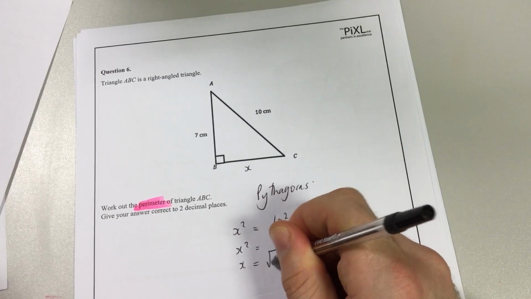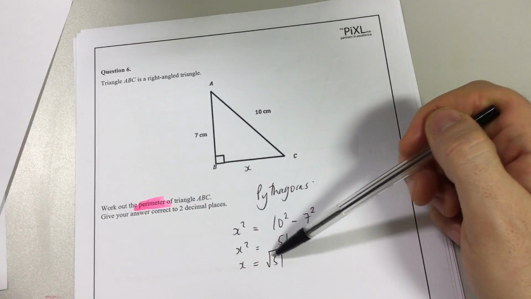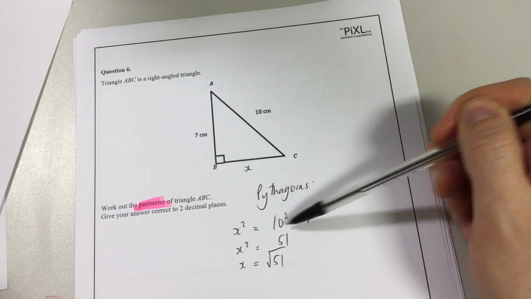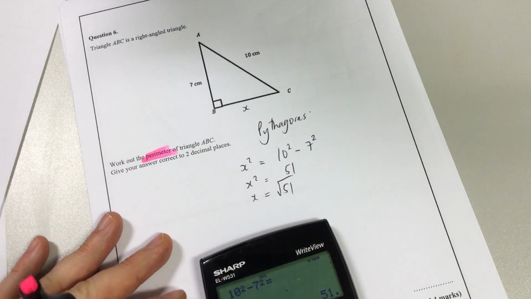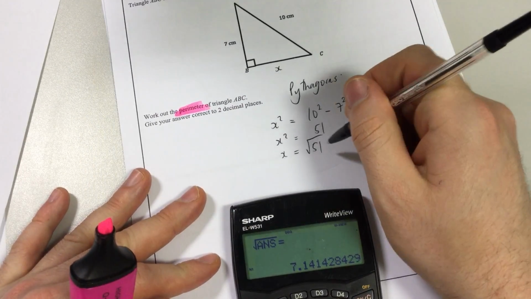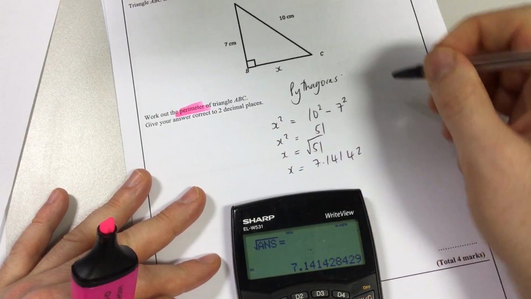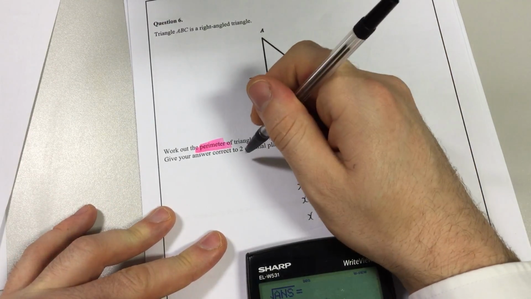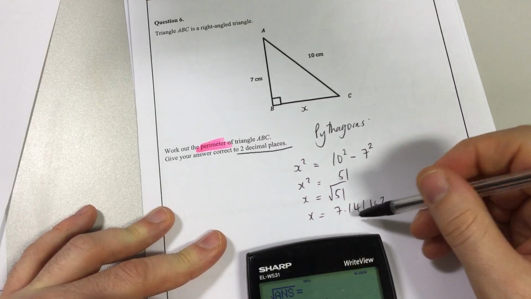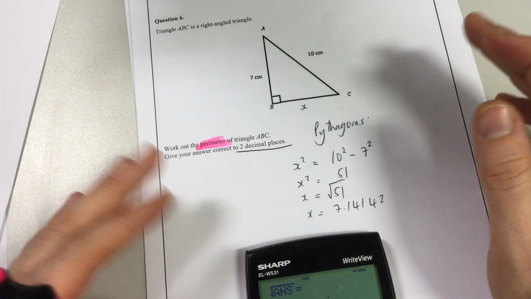So the examiner is looking for you to follow this process of getting the value for Pythagoras. So it wants to see the square root regardless if you added or subtracted here. It wants to see that you know the remaining part of it if you didn't do that bit right. So I've got x equals 7.14142, etc. It wants it to 2 decimal places, so I need to keep this answer to at least 3 decimal places so I don't make any mistakes with my rounding.